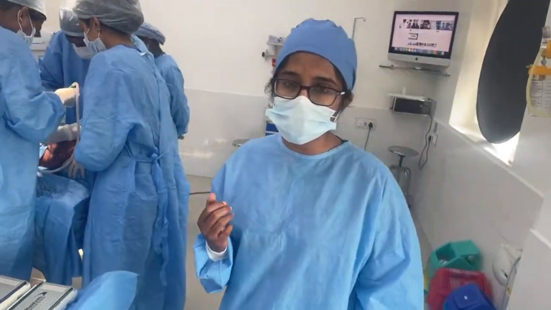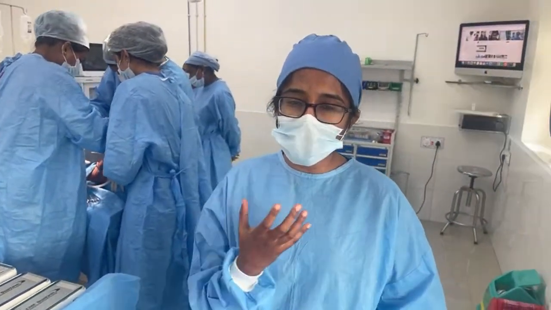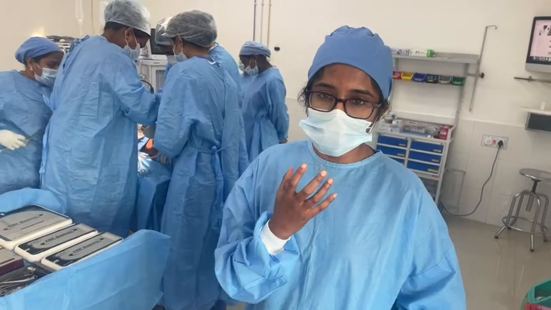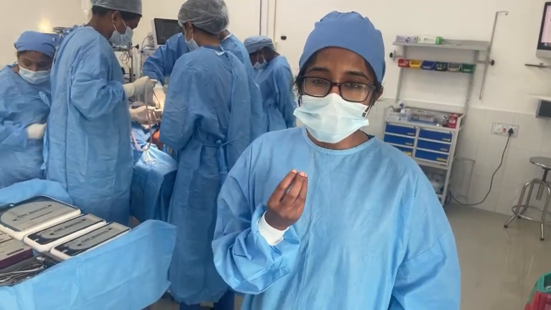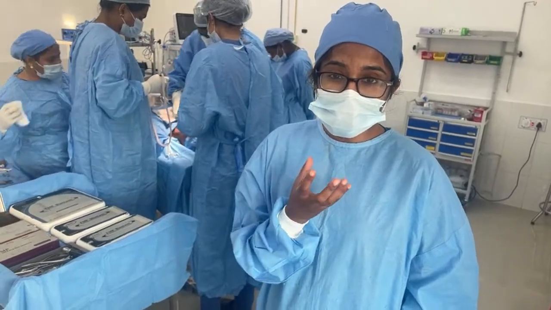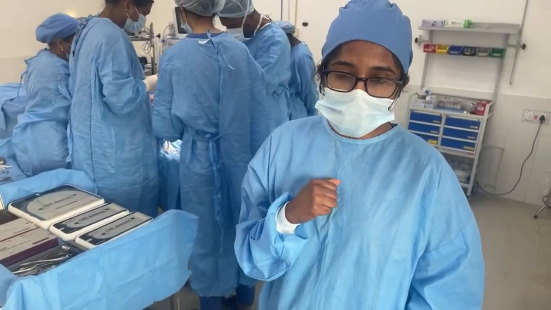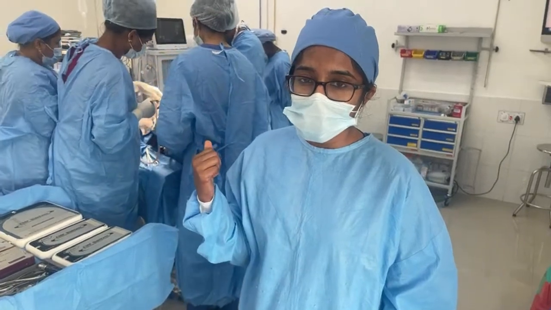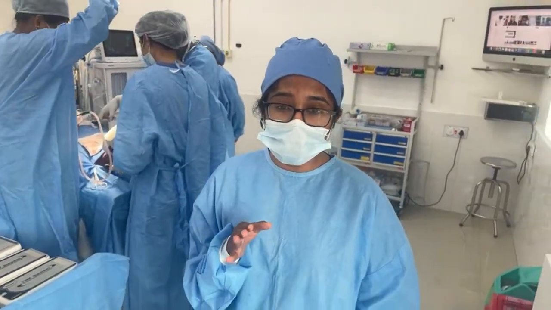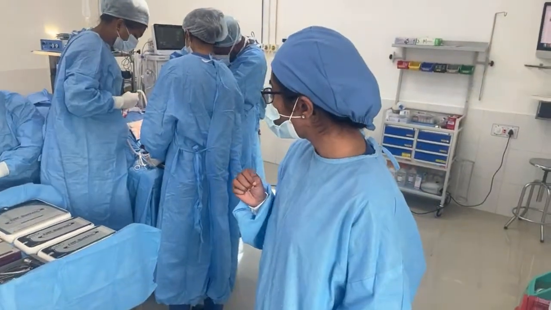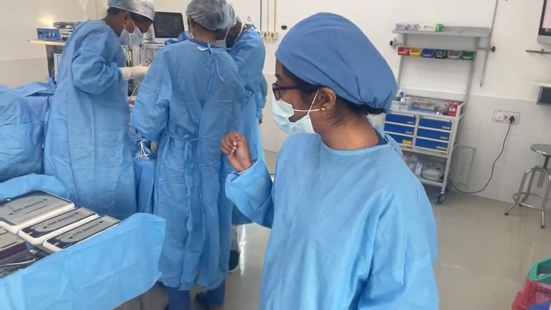This is teamwork because there is soft tissue around the bone, around the chin area, and the oral cavity itself is small. So we have to do a lot of retraction so that while Dr. Richardson is using the saw, none of the soft tissue area is injured. So a lot of retraction is needed.